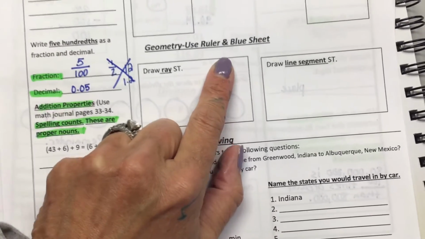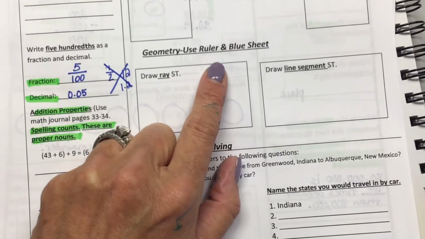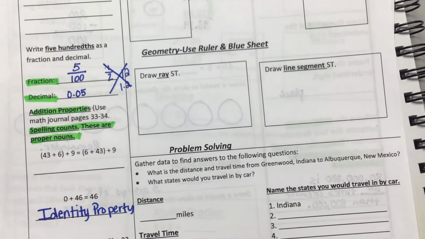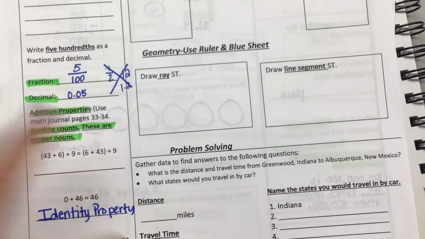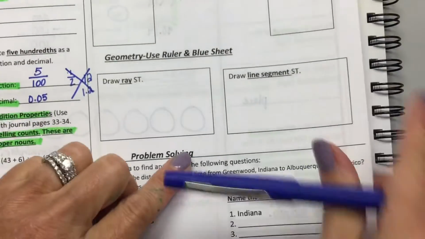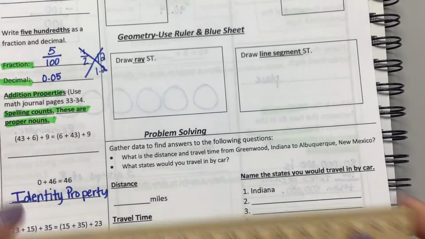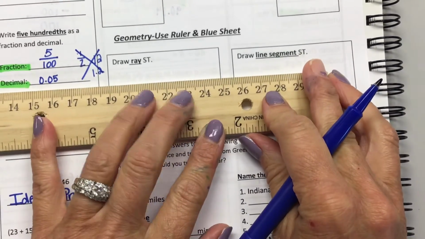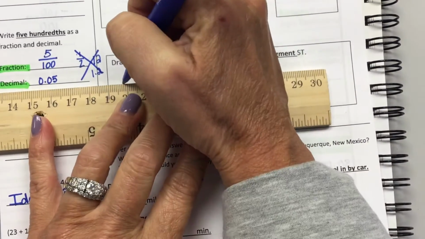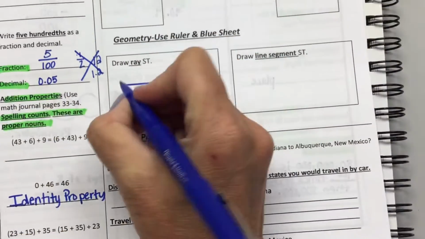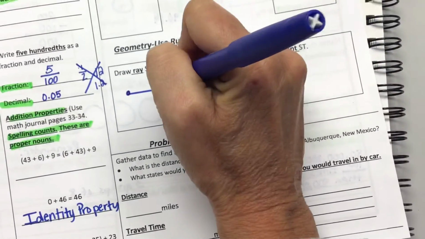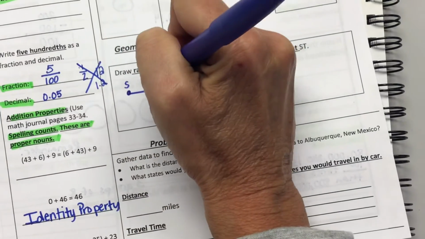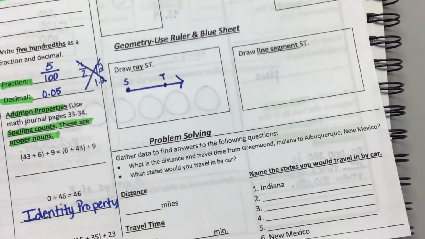Okay? Okay, geometry. Use a ruler. Exactly. Use the blue sheet. Put points on there. Okay? I will do one for you. Draw a ray. Okay, it can be pointing any direction. It needs to have an endpoint. It needs an arrow. And you need another point.